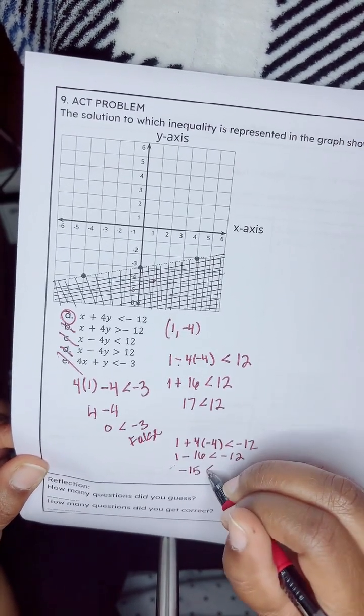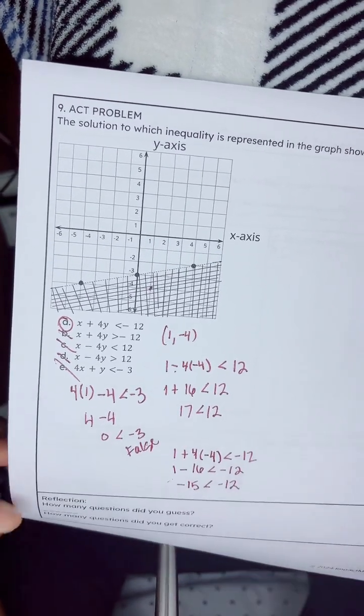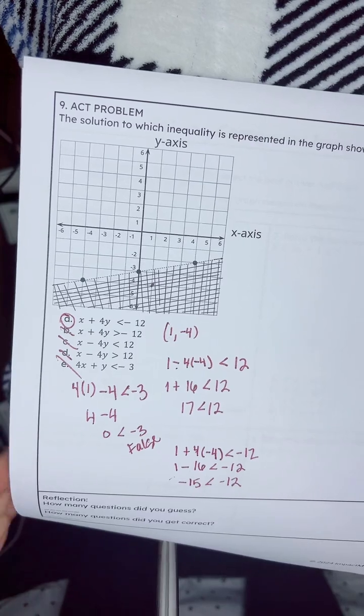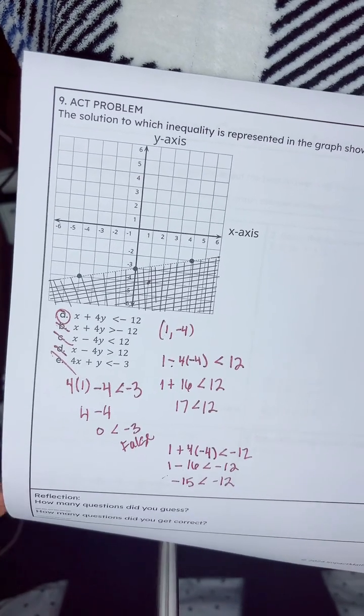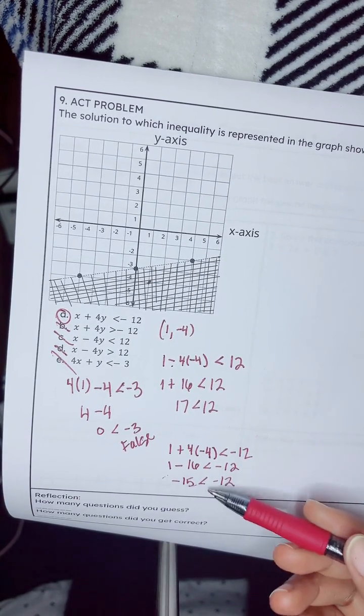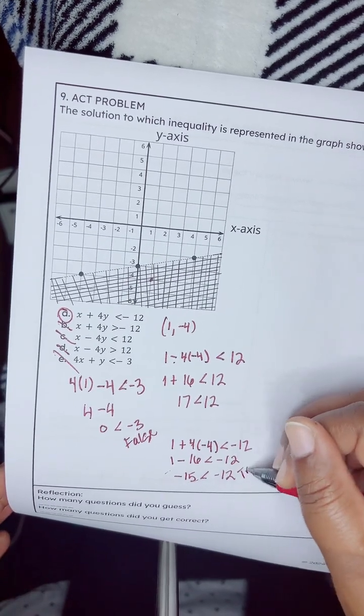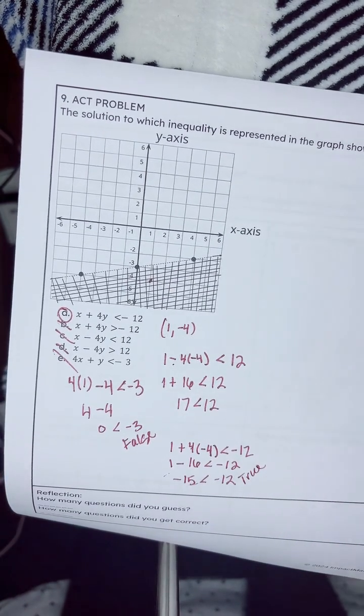Is -15 less than -12? Yes. -15 is smaller than -12. Since this is true, A is our equation.